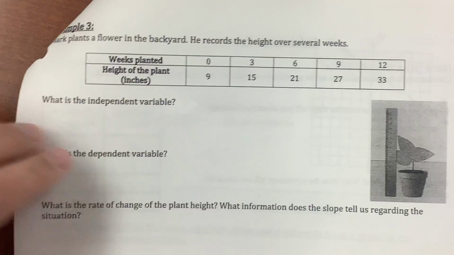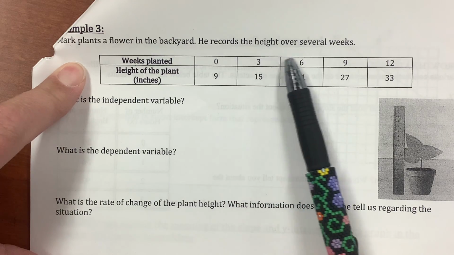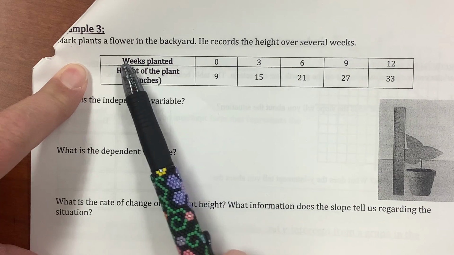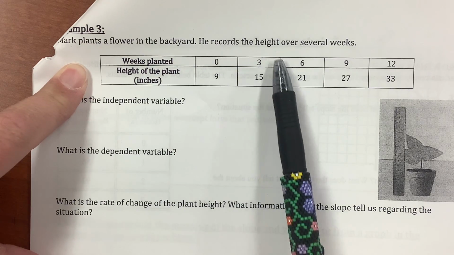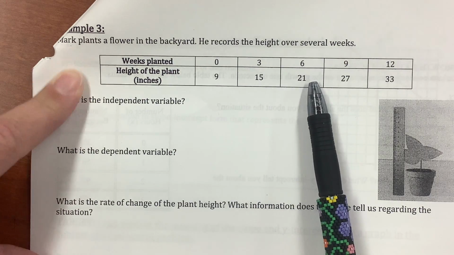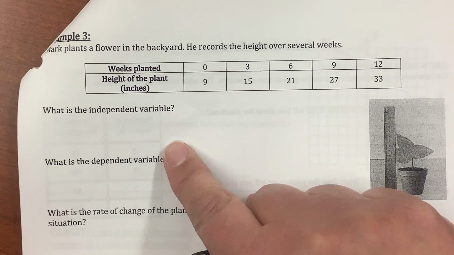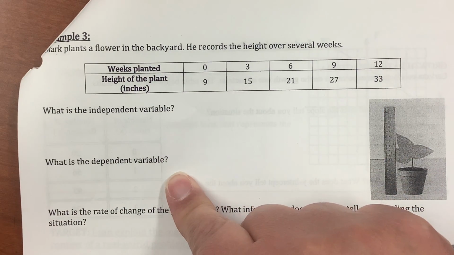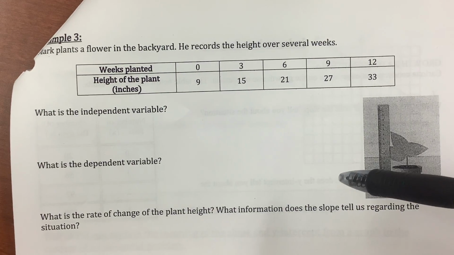As a matter of fact, I'm even on the wrong packet, so let's try the right packet. Here we go. Mark plants a flower in the backyard. He records the height over several weeks. So weeks planted, 0 weeks, the plant was 9 inches tall. At 3 weeks, it was 15 inches tall. 6 weeks, 21 inches tall. What I'm doing is I'm adding the time and the height in inches, because it helps to know what the units are when you're doing these problems.